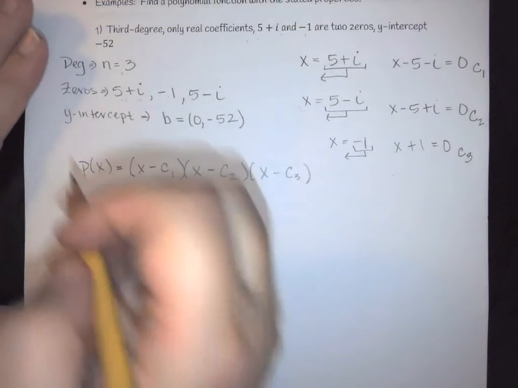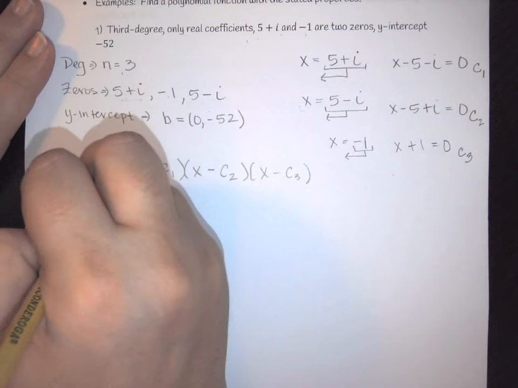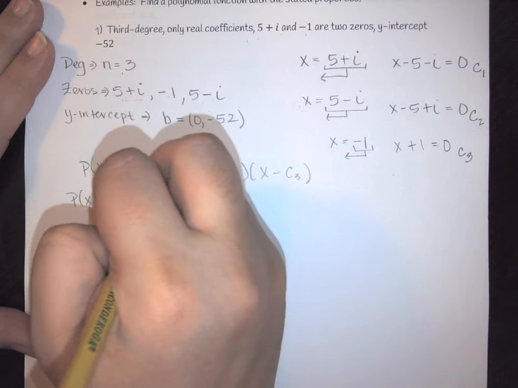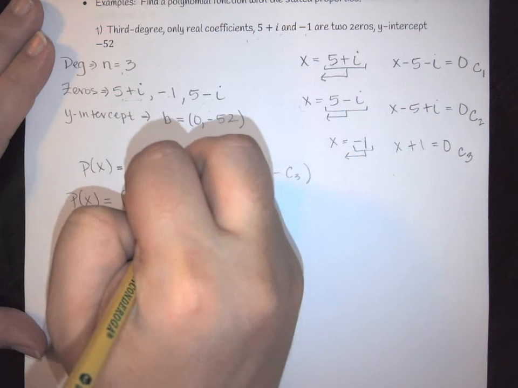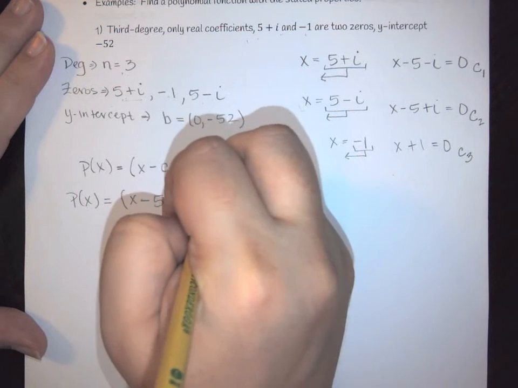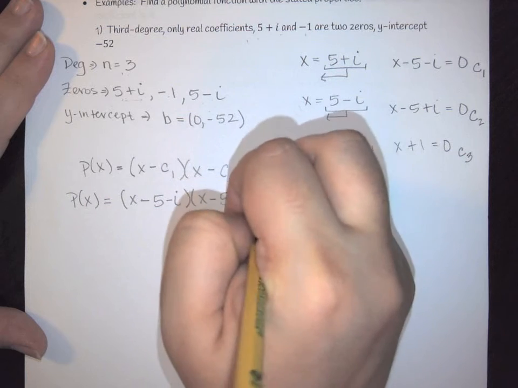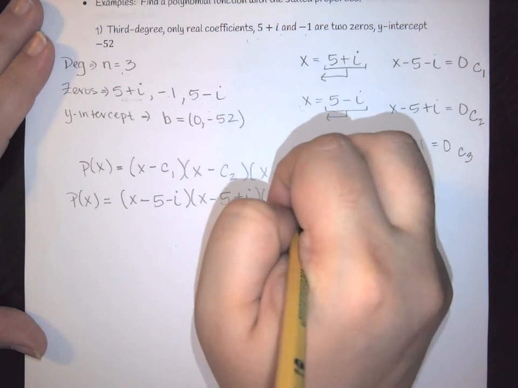So we need to simply plug it in. My function is going to be x minus 5 minus i times x minus 5 plus i times x plus 1.